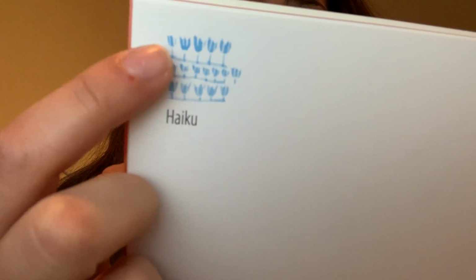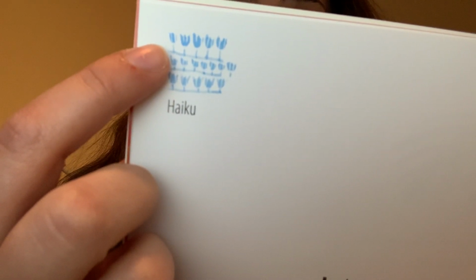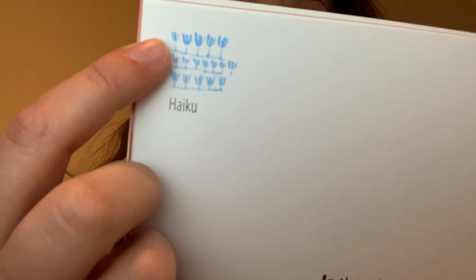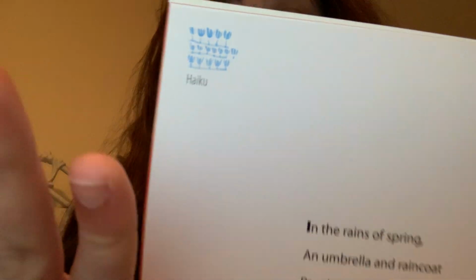In the first line, there are 5 flowers. This shows that there should be 5 syllables in the first line of your poem. The second one is 7 flowers. The third line is 5 flowers again, because haikus follow the pattern of 5, 7, 5. There's 3 lines, and again, generally about nature.